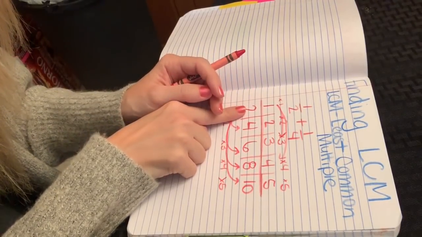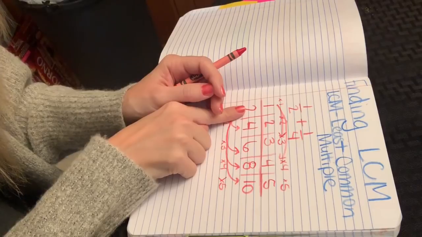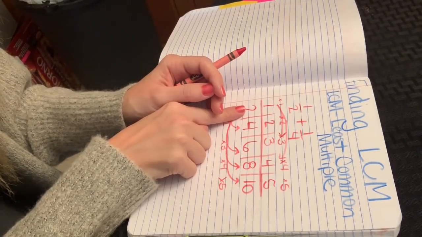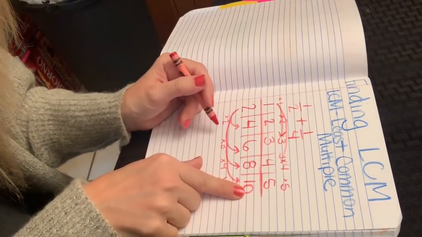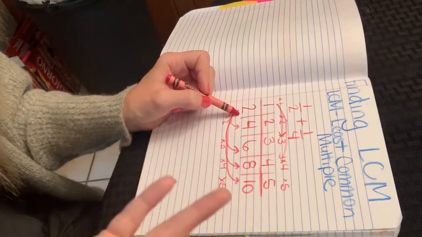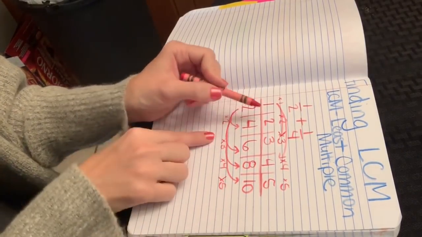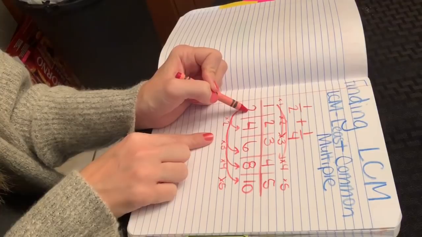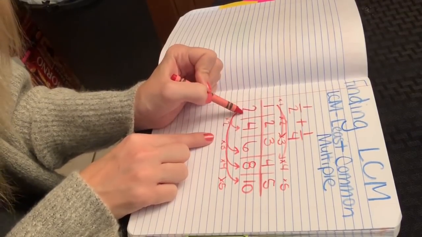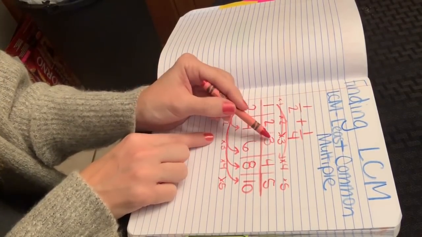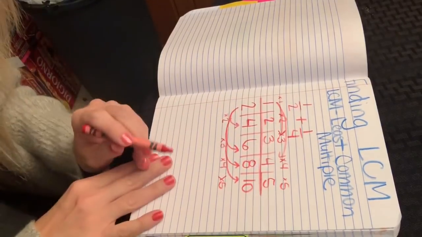So if you are working on the emojis, color by number, and you're looking for equivalent fractions, you can do this and find all of your equivalent fractions for whichever one you're looking for. So I see that 2/4 is equivalent to 1/2, 3/6 is equivalent to 1/2. I can also see that 3/6 is equivalent to 4/8.